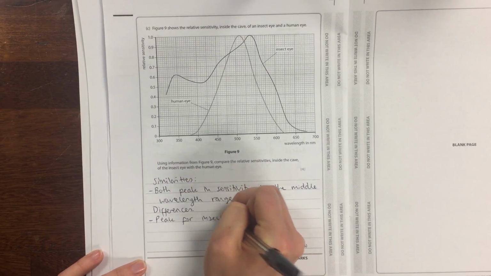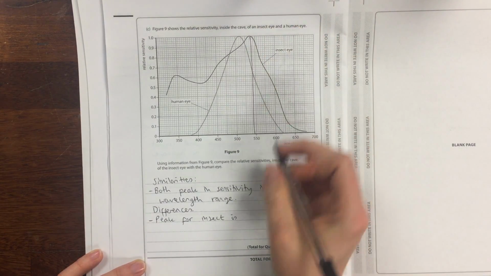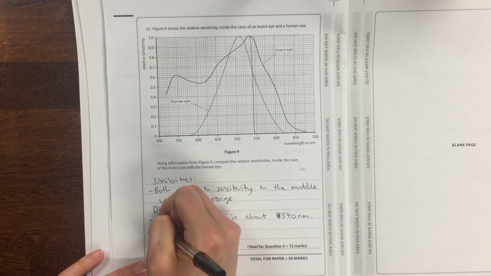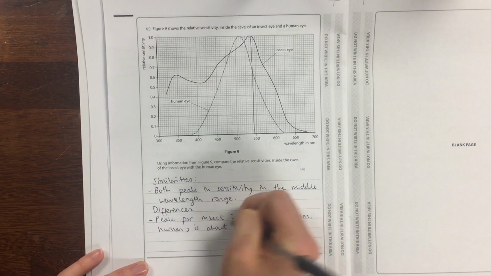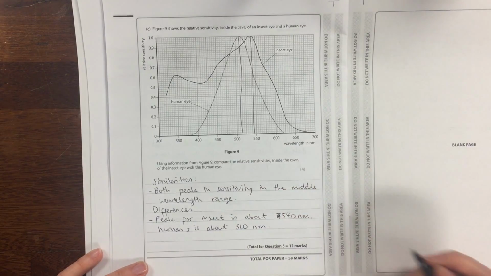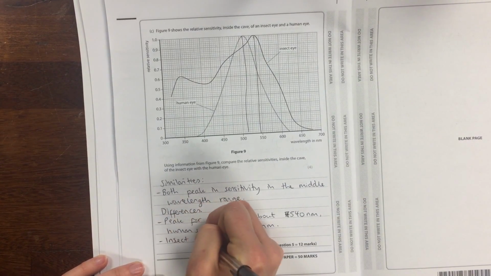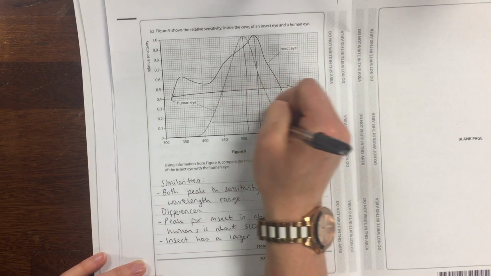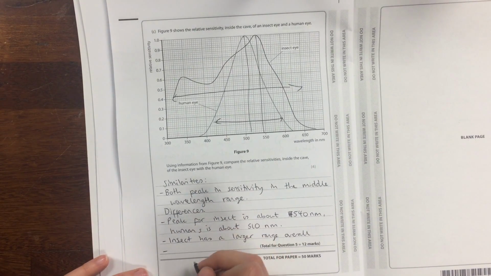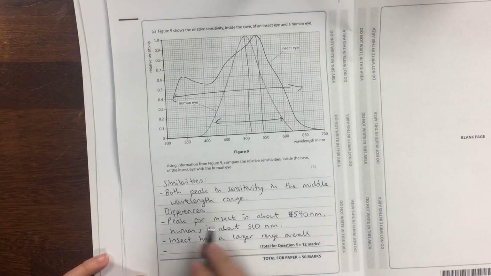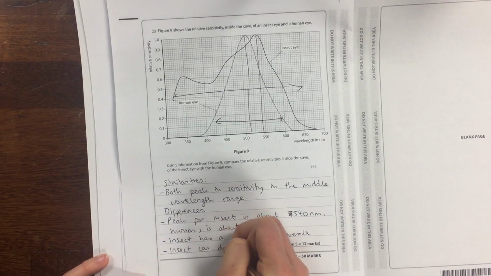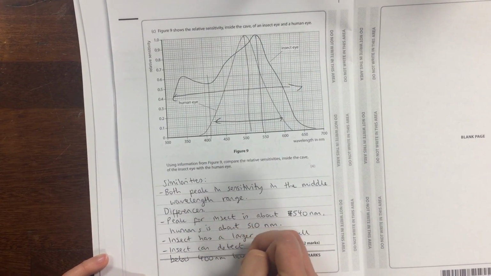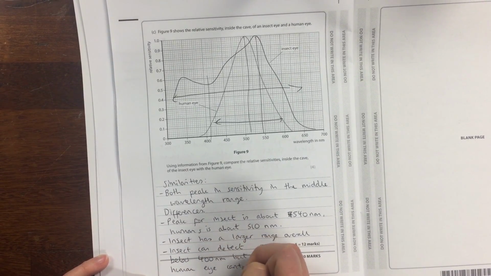Peak for insect is about 540 nanometers. Humans is about 510 nanometers. Also different, the insect has a larger range overall. The insect can detect a much greater range than the human eye. So it's 4 marks. I want to try and make, say, at least 4 separate points. So I could say also that the insect can detect below 400 nanometers, but human eye can't. There are lots more things you could say.